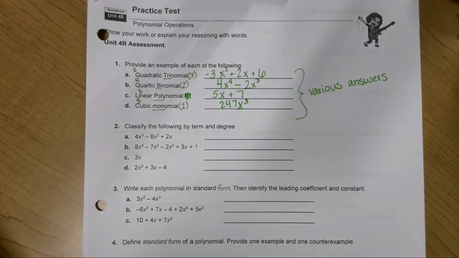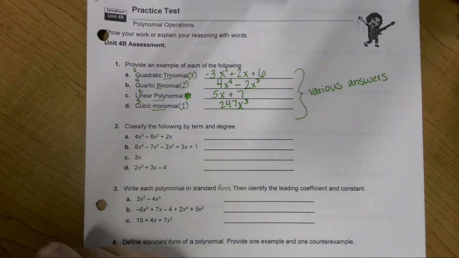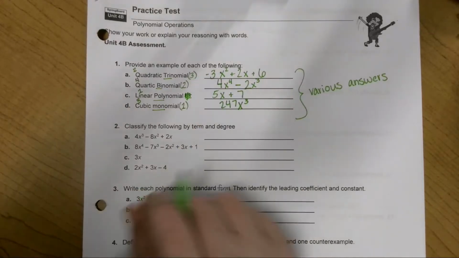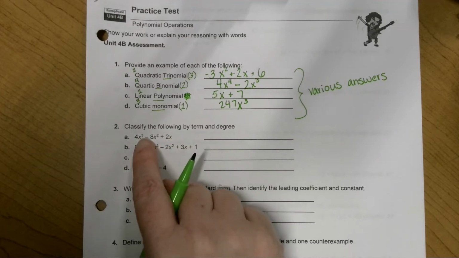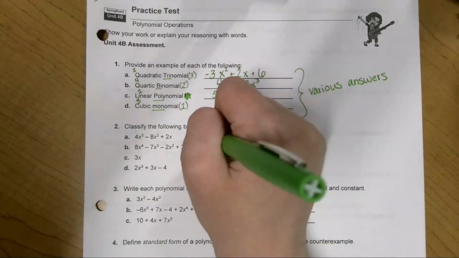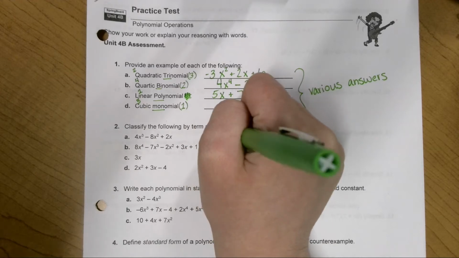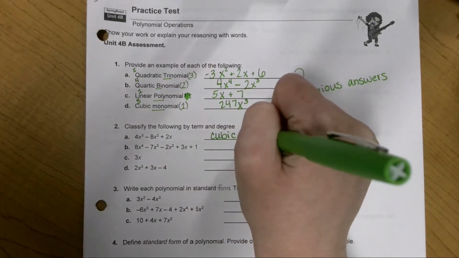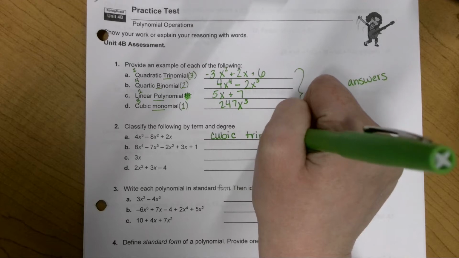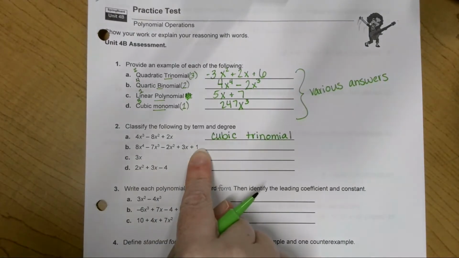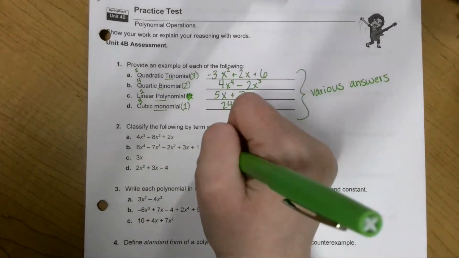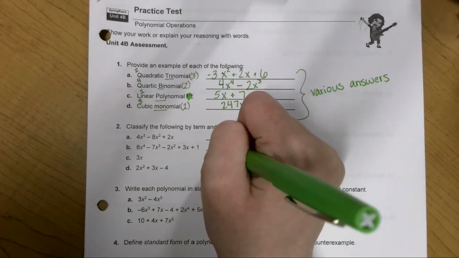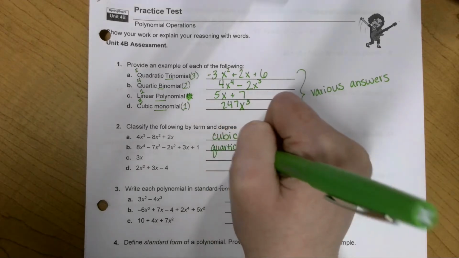Okay, so let's look at number 2. Classify the following by term and degree. So we're kind of going backwards from this. So this has 3 terms, so it's a trinomial. The highest degree is 3, so that means this is a cubic trinomial. Okay, this has more than 3 terms, so it's just a polynomial. The highest degree is 4, so this is a quartic polynomial.